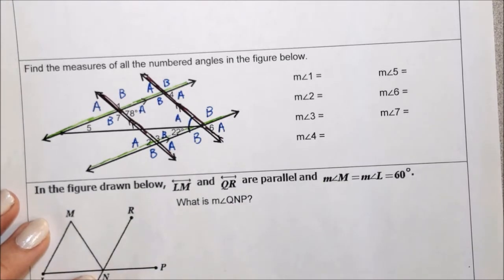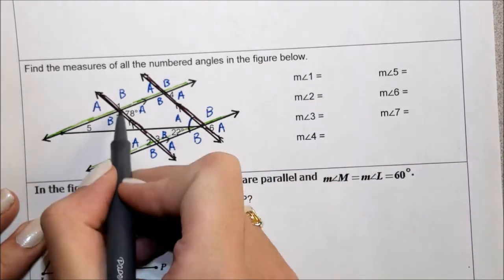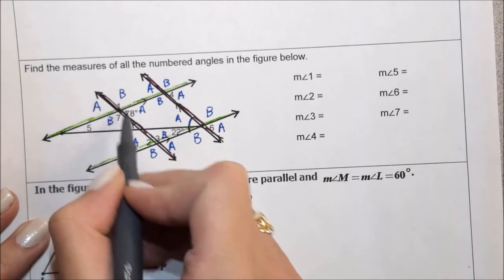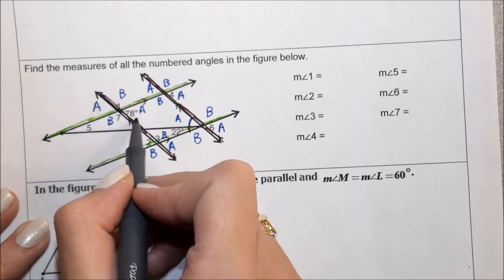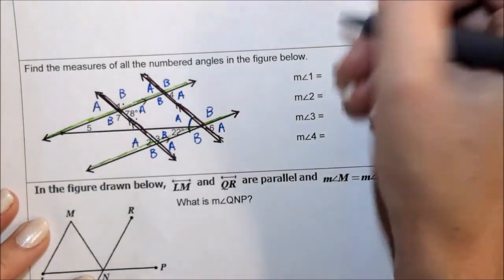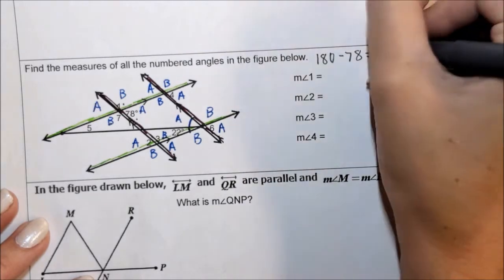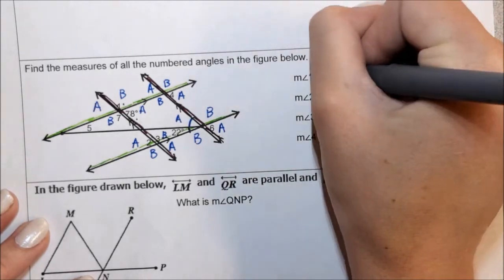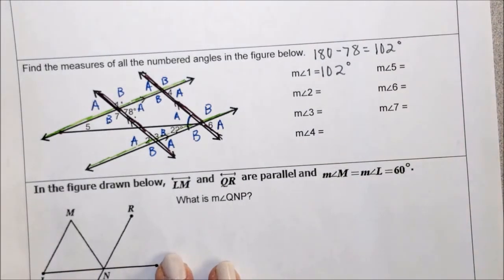Alright, so let's go ahead and try filling in some of these. Angle 1, where is angle 1? It's right here, it's a B. Well, it looks like this is 78 degrees. So if this A is 78 and this is a B, then I can do 180 minus 78, and I get 102 degrees. So that's going to be angle 1 right there.